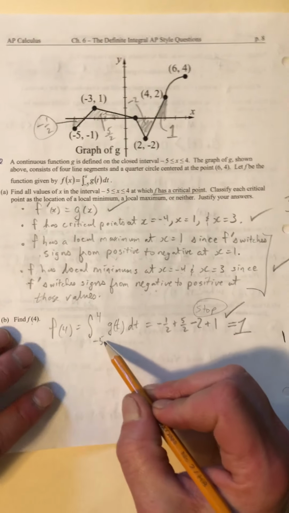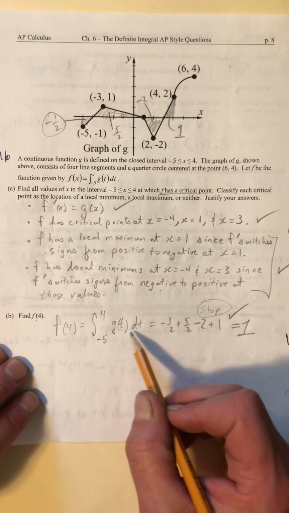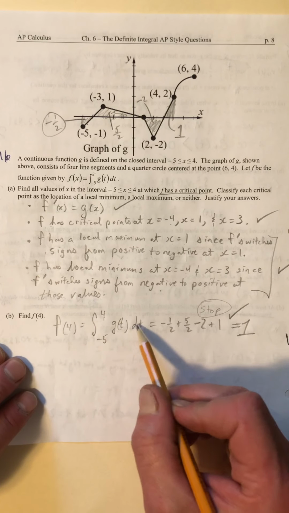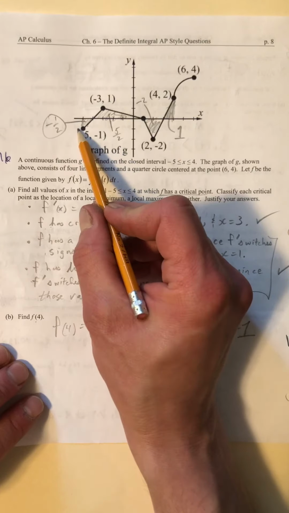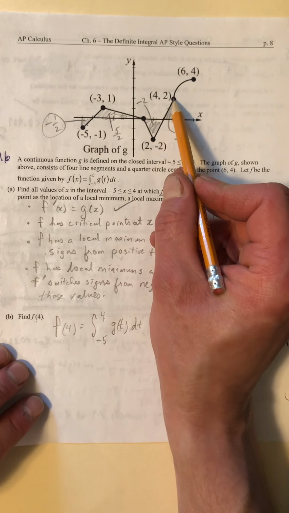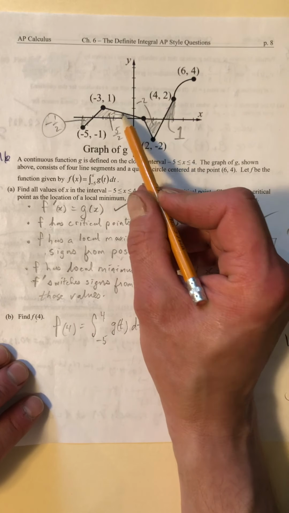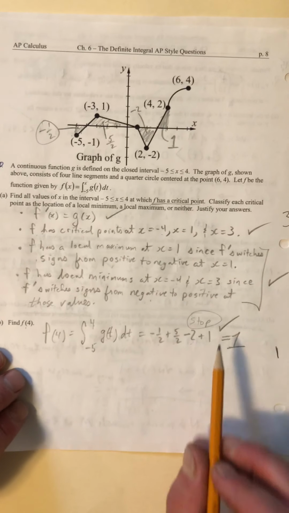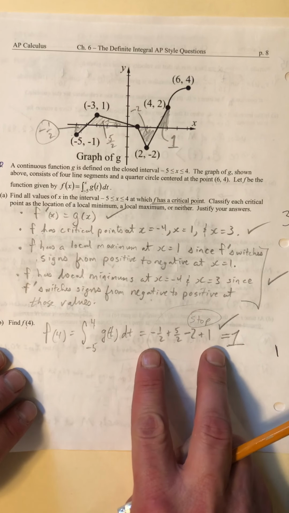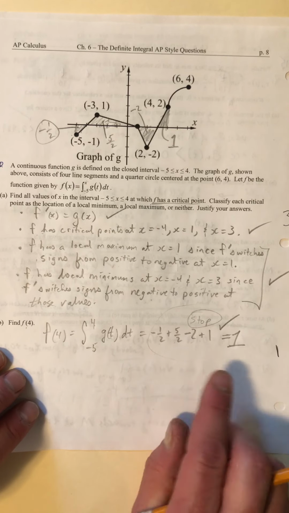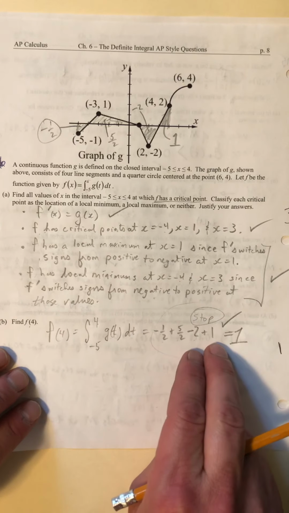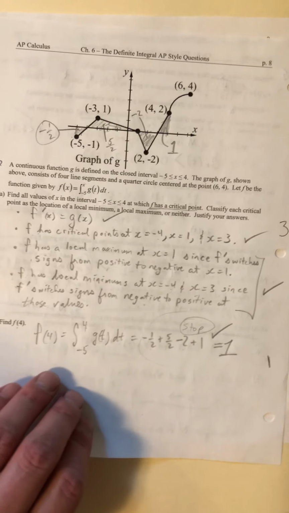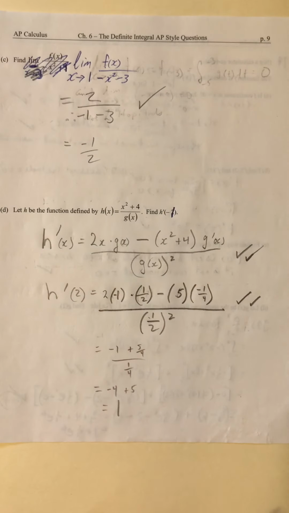Find f of 4. Well, f of 4 implies that you go from -5 to 4 for this g function in an integral. So -5 to 4 stops right here. So you just got to add up all these little areas. You can stop right here. The rest is just arithmetic. It's not hard to figure out. It's 1. But on the test, I'd advise you to just stop when it's just arithmetic. Less time, less chance of mistakes.